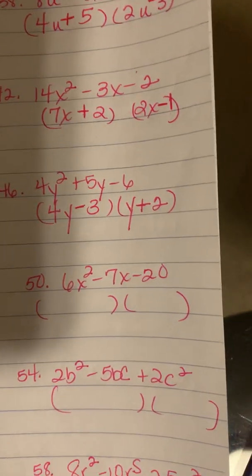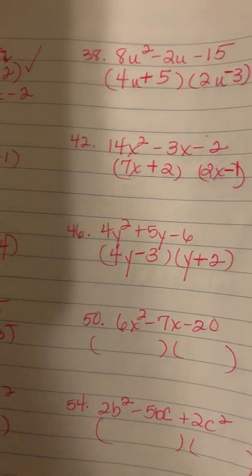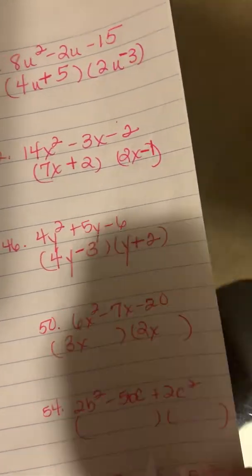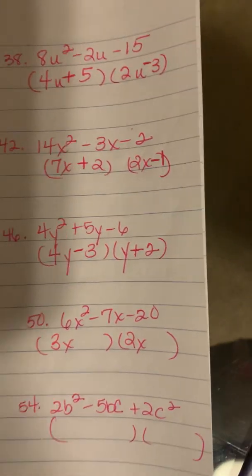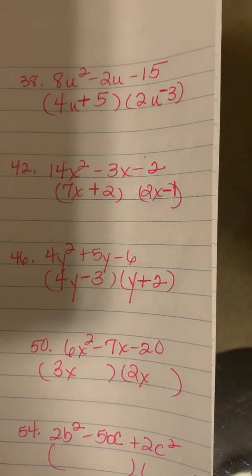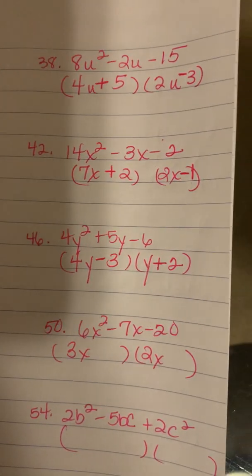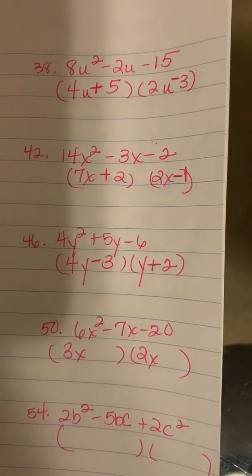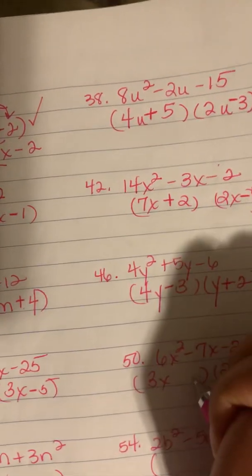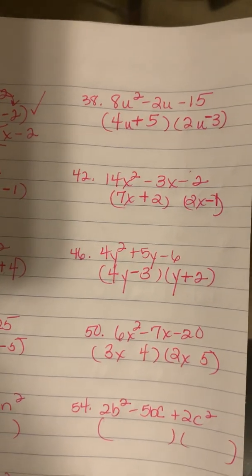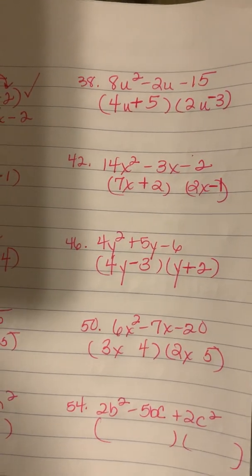All right, we're moving on to 50 because I know you don't have time to play. All right, 6x squared. So I'm thinking 3 times 2. I hope you guys are thinking about 3 times 2 as well. And then when it comes to 20, I'm thinking about like 1 times 20, 2 times 10, 5 times 4. So you're like, well, Miss Thomas, how do I know which one to try? It's about trial and error. Sometimes just like I did numbers 1 and 2, I may put in the wrong numbers, but when I try to foil it out of my mind, I realize that it's not right.